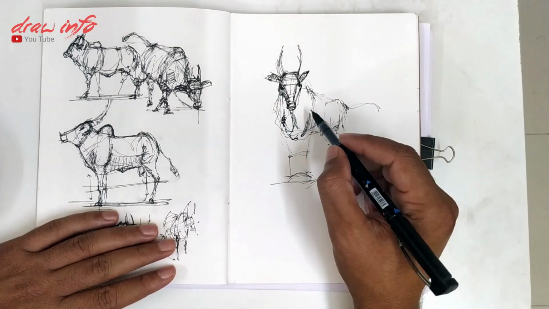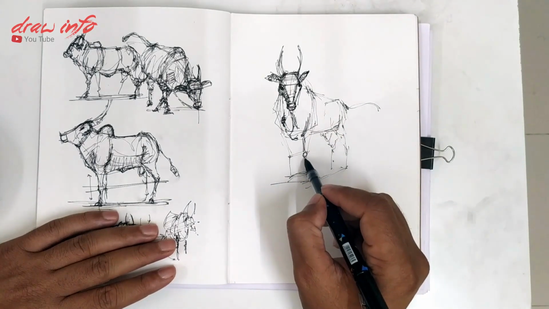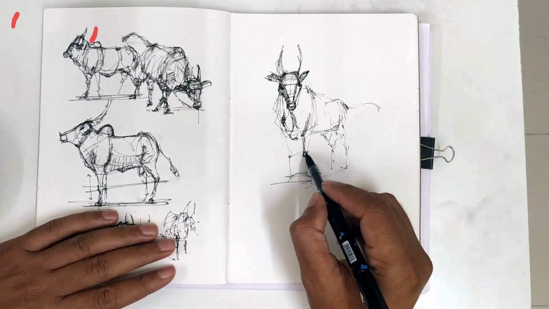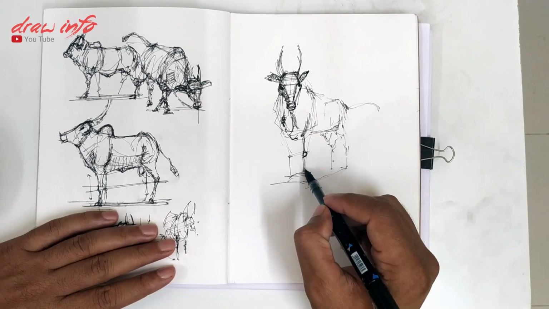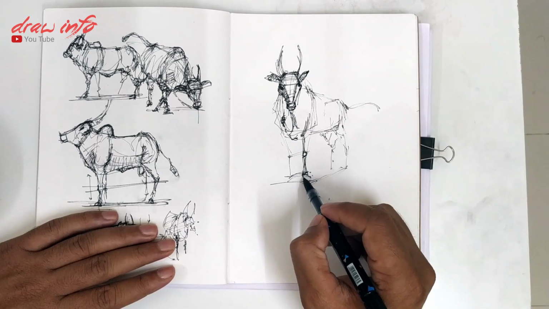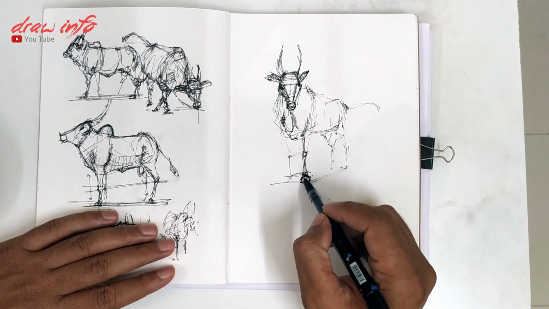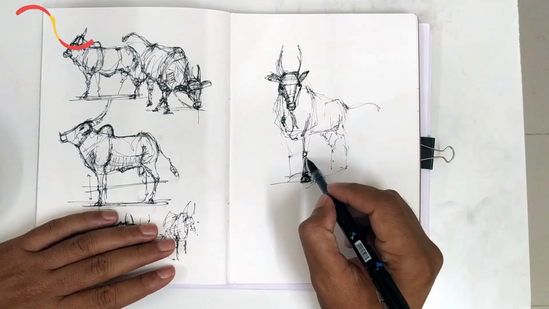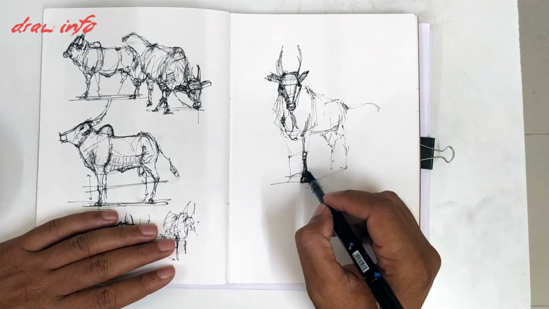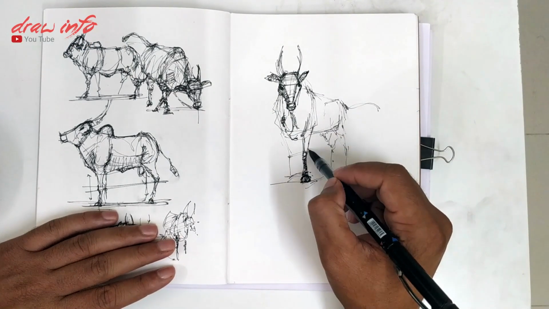You can have a few suggesting lines, and this is the bone joint, and then there will be another bone below. You can see these shapes will give more character to the bull. And then you just thicken and thin this part, however much thick and thin you want.